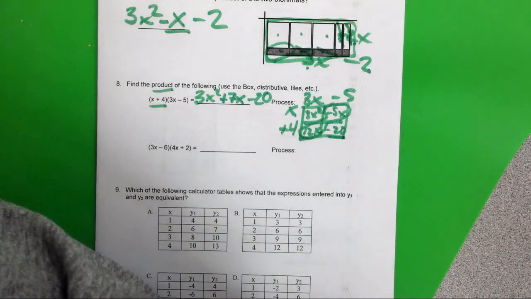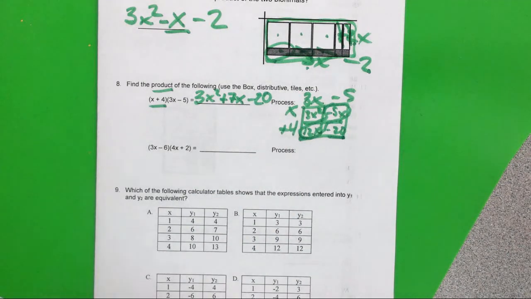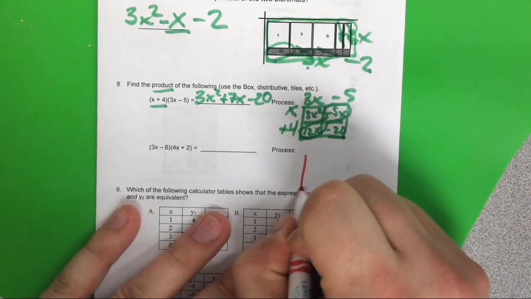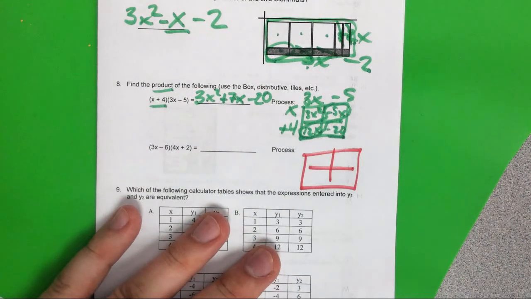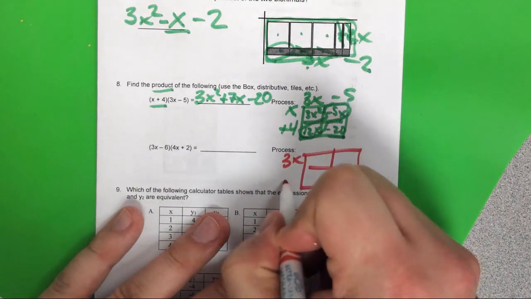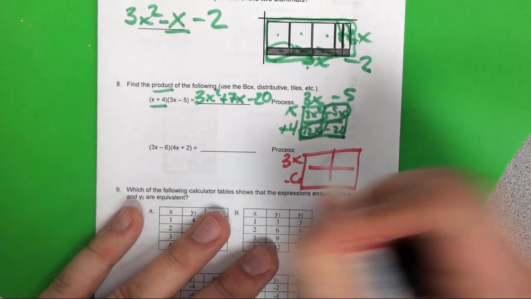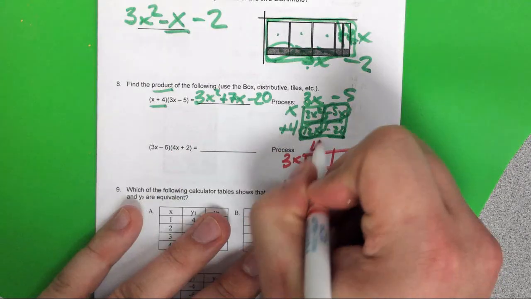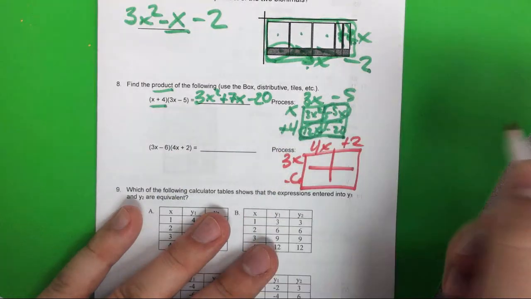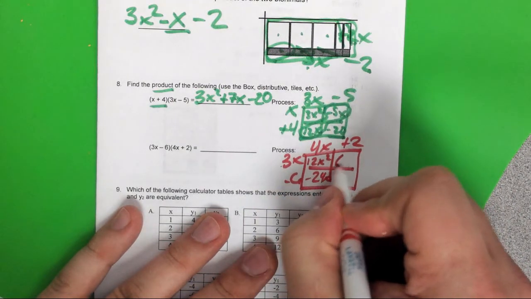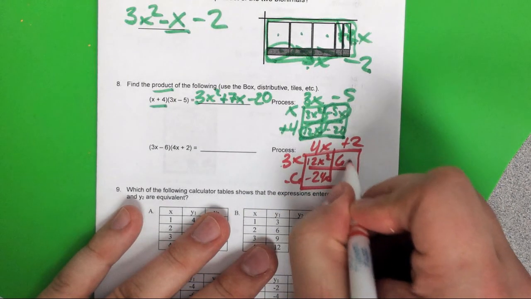We'll do the box. I'm just going to use the box. Okay, so we got our box. Put in our factors, 3x minus 6, 4x plus 2, and we multiply. 12x squared, right here would be negative 24x, right here is 6x, right here is negative 12.